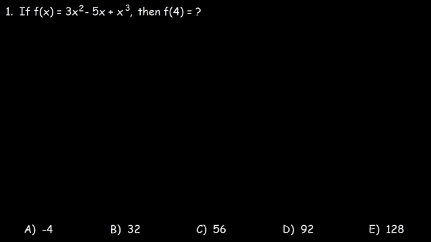Number 1, if f of x is equal to 3x squared minus 5x plus x cubed, then f of 4 is equal to. For all of these problems that we encounter in this video, pause the video and try the problem yourself, and then see if you can get the answer. If you do it that way, you're going to get the most out of this video. So always try each question before you look at the solution.